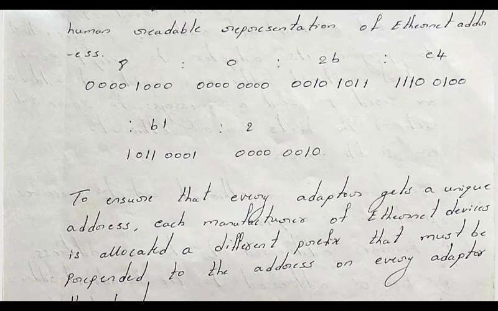Now, how these Ethernet addresses are generated, everything is available in the notes. Please go through it. A prefix is given to the manufacturer, and the manufacturer uses that prefix and then generates unique addresses for all the network adapters it manufactures.